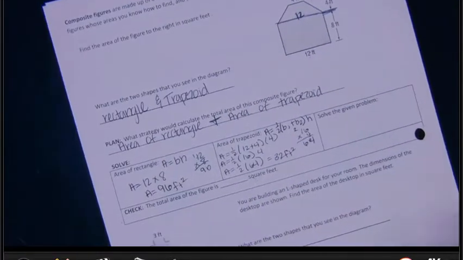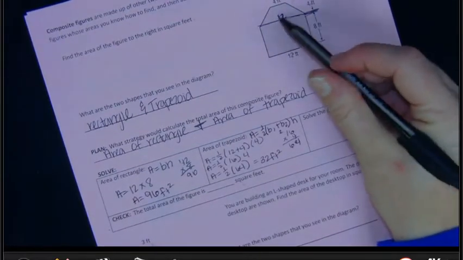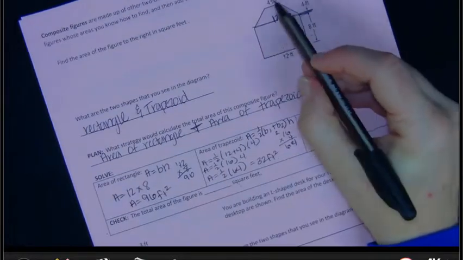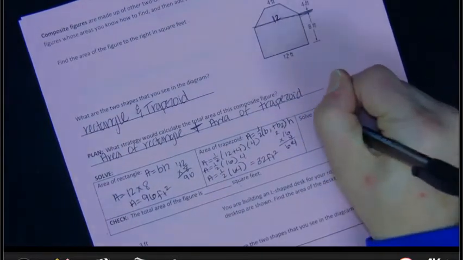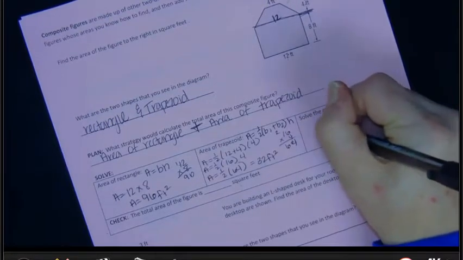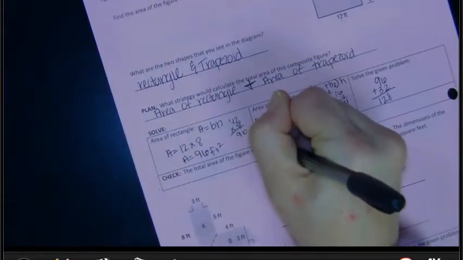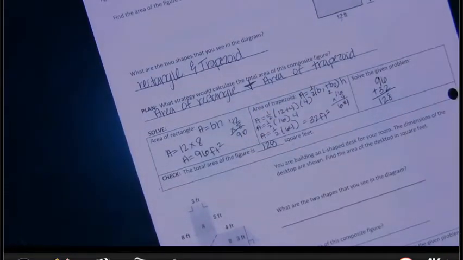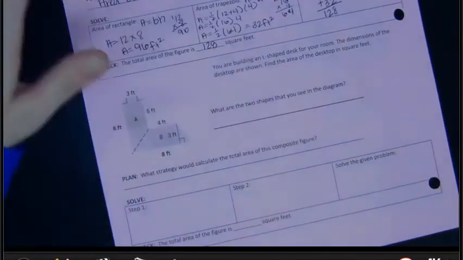Okay. Now I just add the two numbers together because I want to know what is the area of the entire figure. I found this area and I found this area. Now I want to know the total area. So I'm going to do 96 plus 32, which is 128. And I should get 128 square feet.